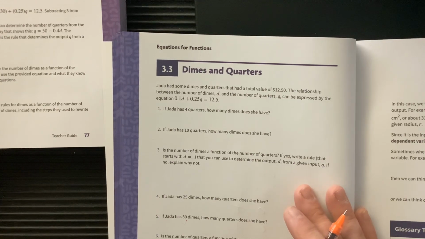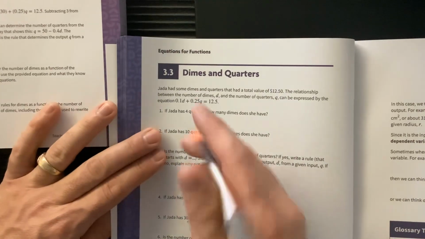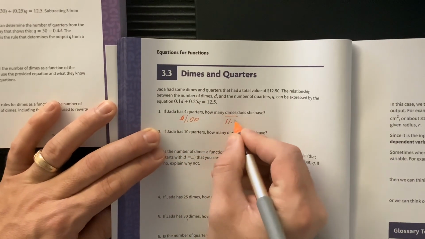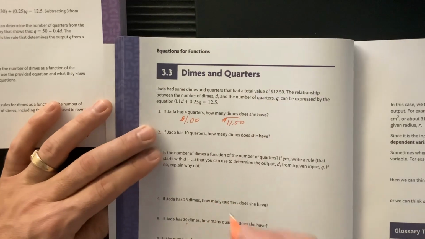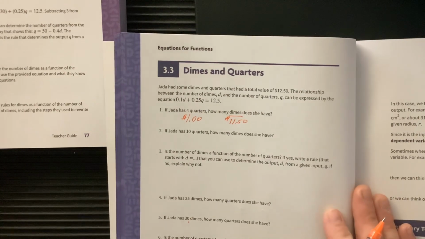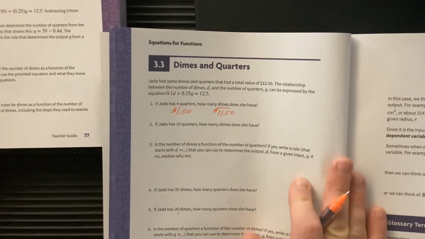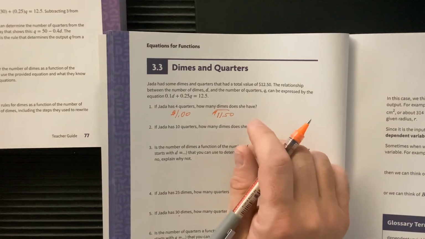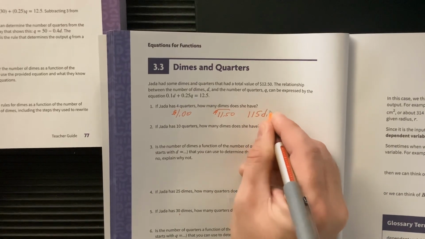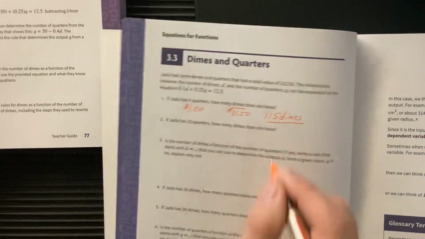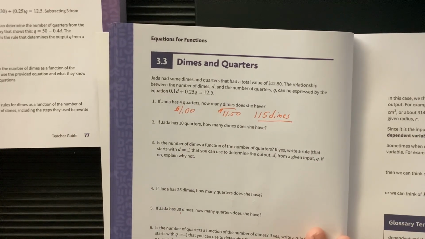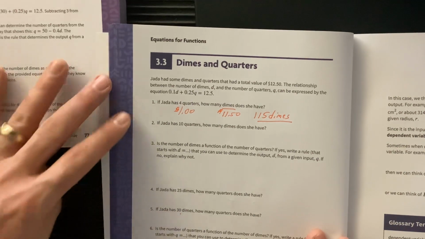So if I have 4 quarters, how much is that worth? Obviously 4 quarters is $1, right? That means my dimes have got to equal $11.50. That's a lot of dimes. Because I have 12.50 total. So how many dimes would it take to get $11.50? What's that? 115 is correct. All right, take that divided by 10 cents. Okay, how about if I change to 10 quarters? Well, how much are 10 quarters worth?